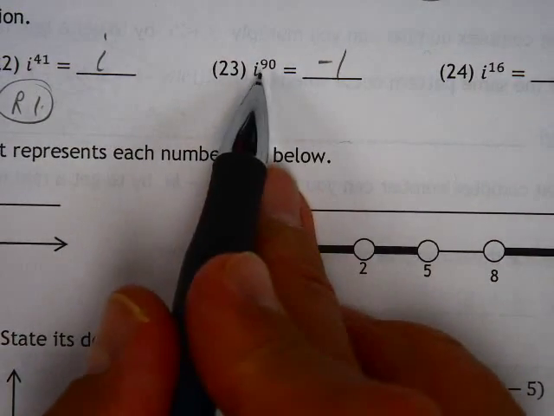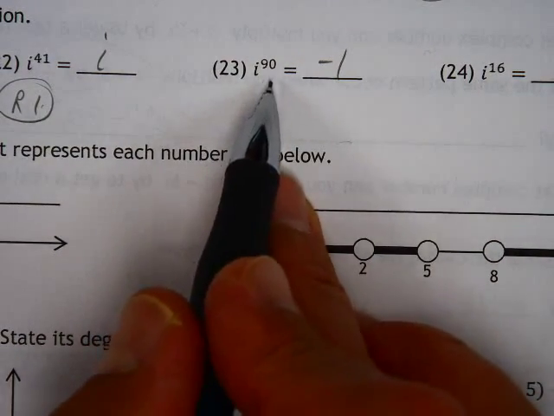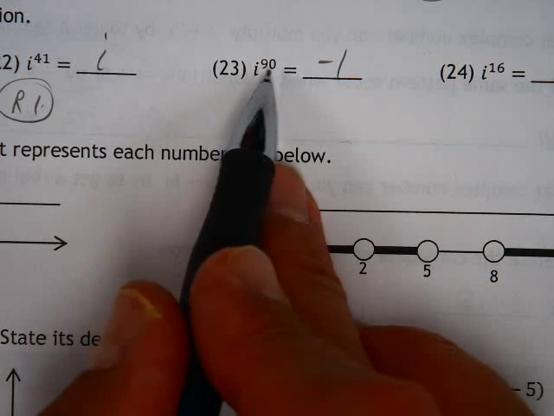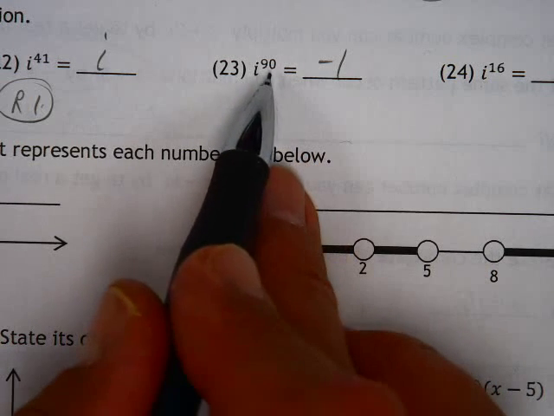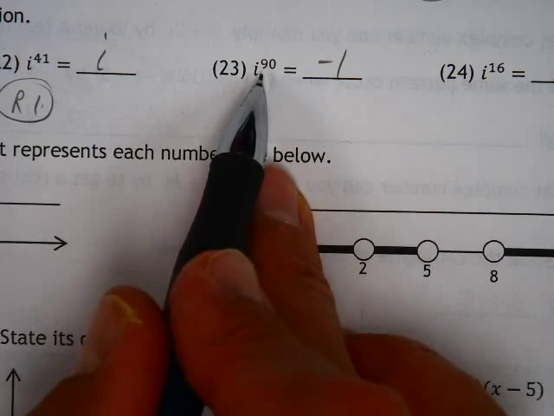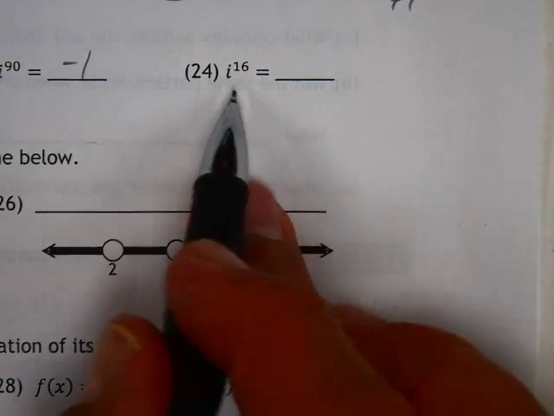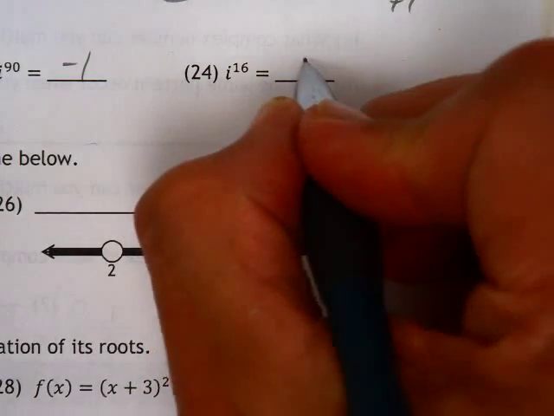Okay, I'll also say this, that even numbers are going to be either 1 or -1. If it's divisible by 4, it's a +1. If it's divisible by 2 only, it's a -1. And so at 16, 4 goes into 16 evenly, so it should be equal to 1.